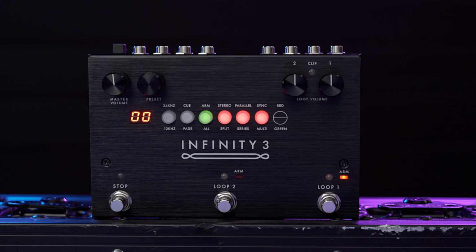Hi, I'm Dave Koltai, the CTO for Pigtronix, and in this video, I'll be taking you through some looping techniques that utilize the MIDI capabilities of the Infinity 3. In these examples, we'll use either a pedal with tap tempo or a digital audio workstation to provide MIDI clock. And later, I'll show off the customizable time signature feature from our 2022 firmware update.